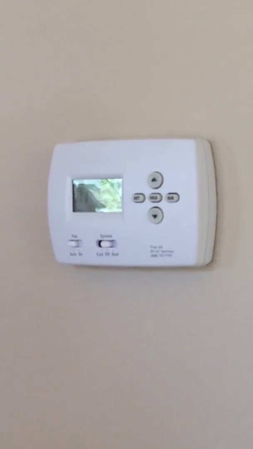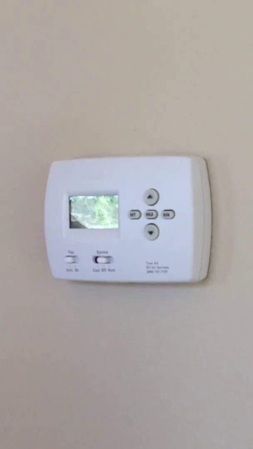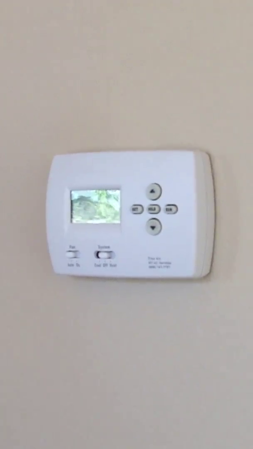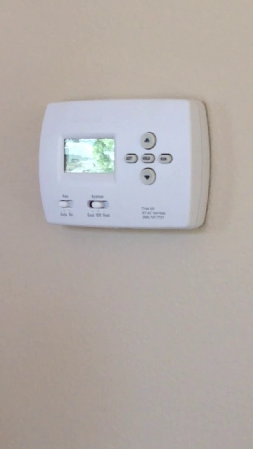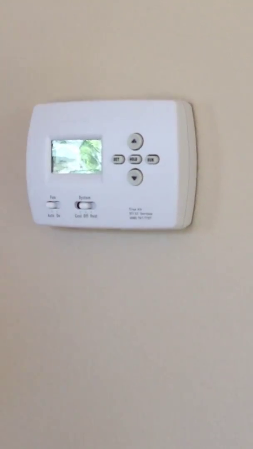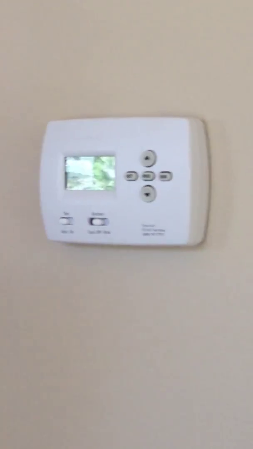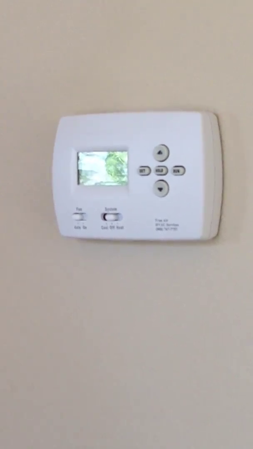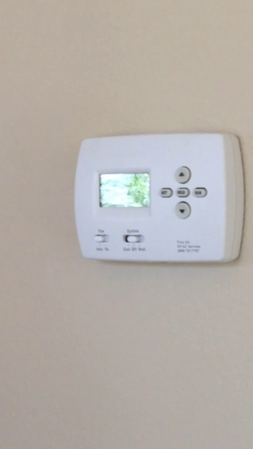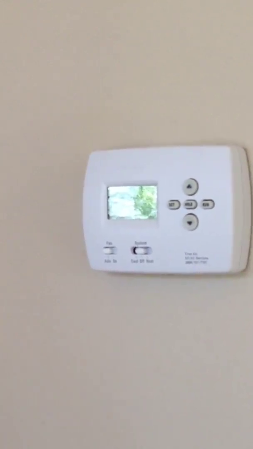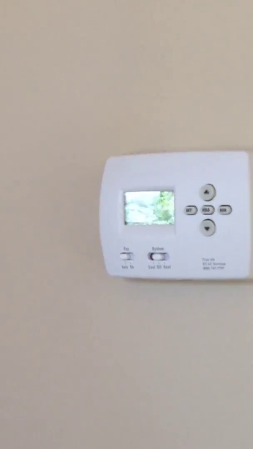So it starts to learn your habits. And everyone that I've heard that has it loves it. Because it knows the time, the date, all those things, and starts to learn your habits of when you turn the heat on, when you turn the air on. And as soon as you come home, it knows you're home because you have your phone with you. So really cool if you want to get fancy.